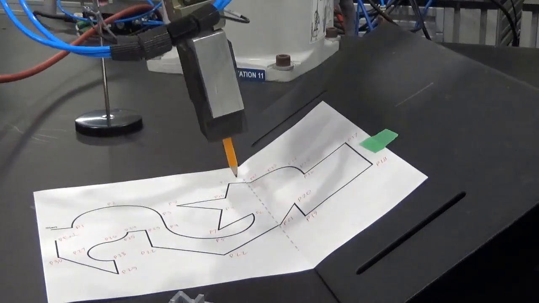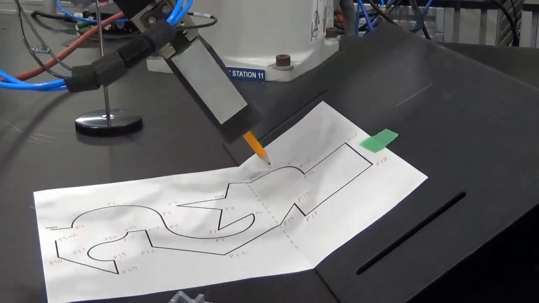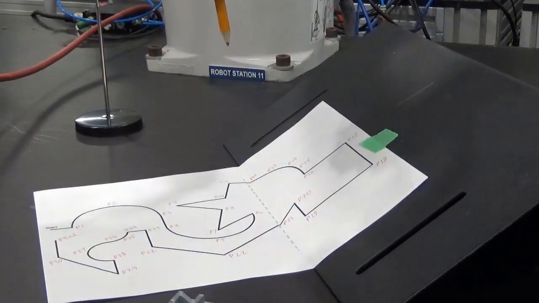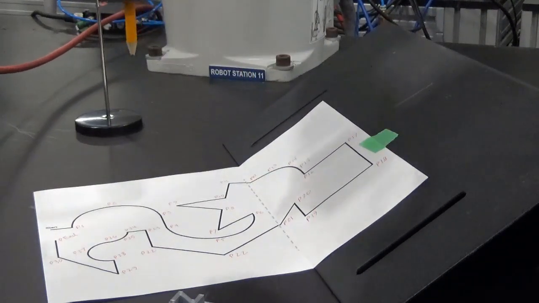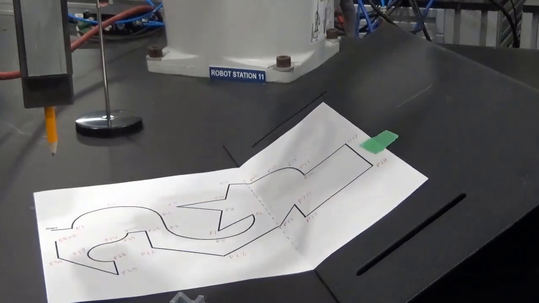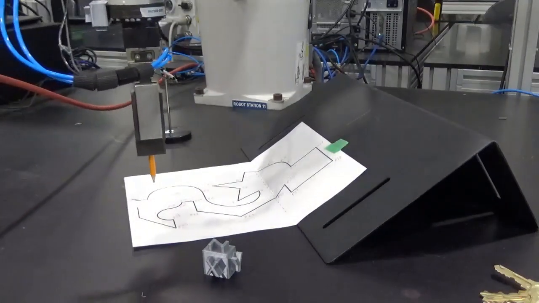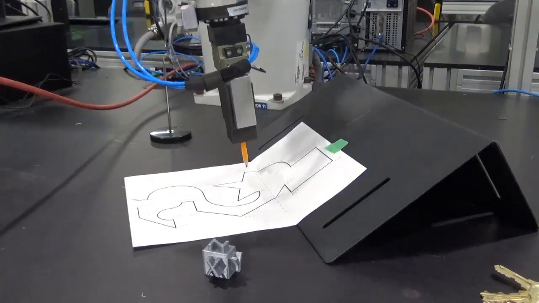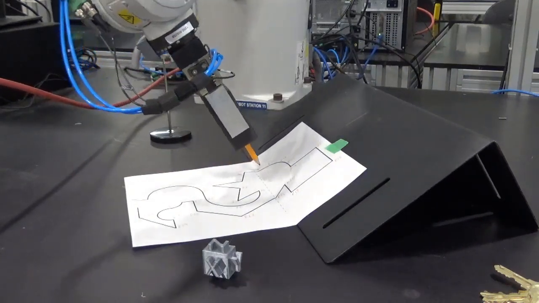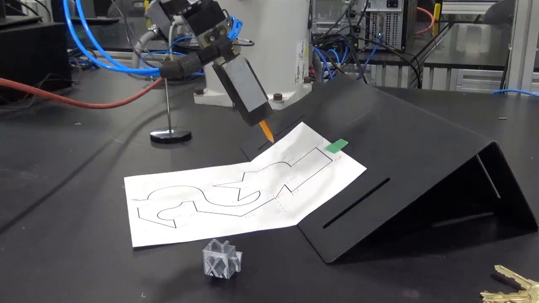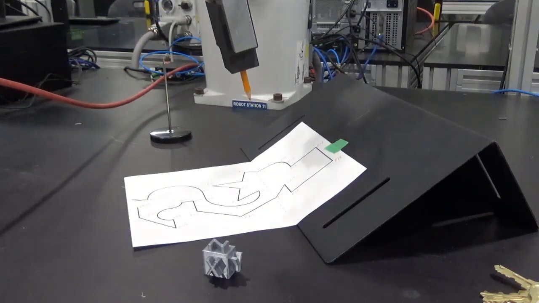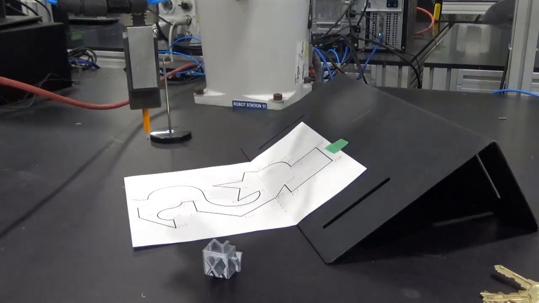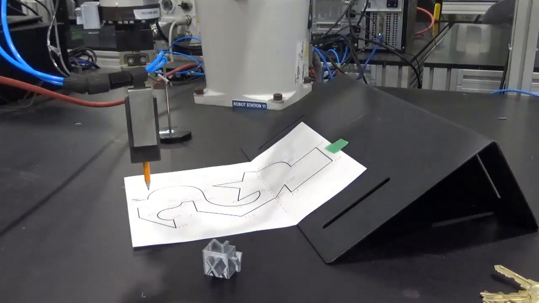And you'll see it roll right over, go up, and then work on that inclined surface. Okay, so that is working with the tool frame and what we can do in this lab.